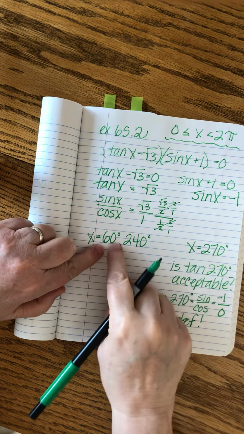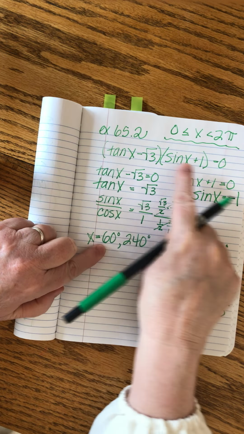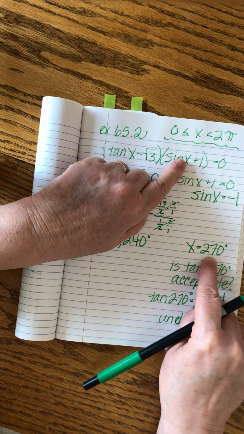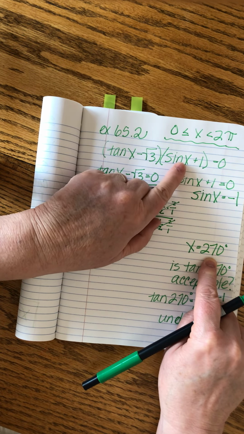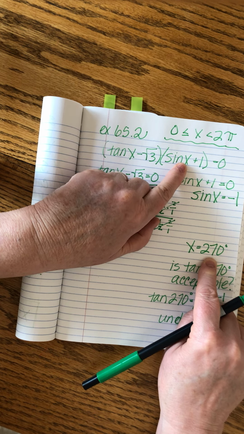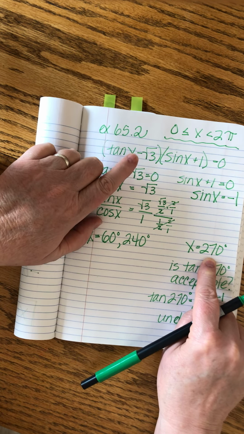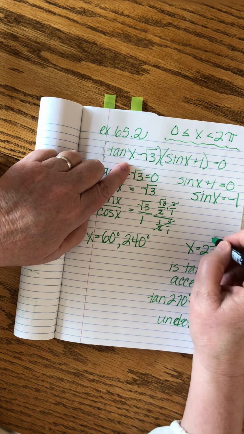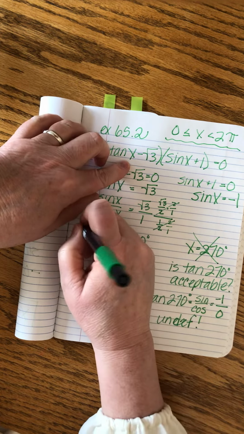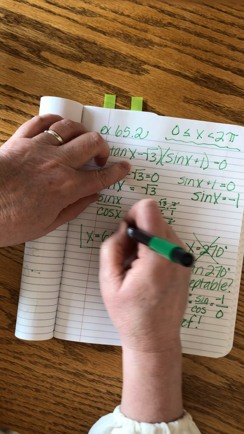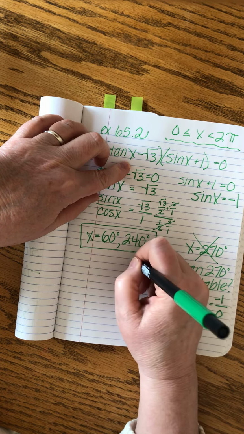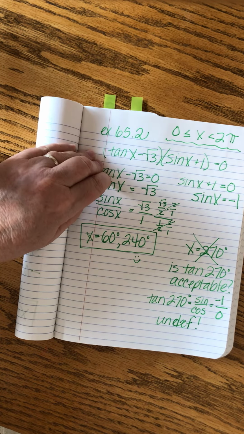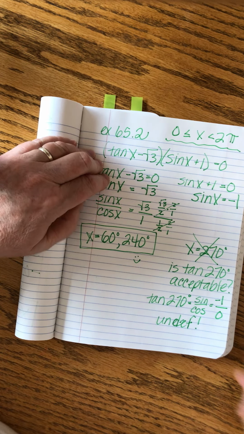Again, we didn't calculate 270 on the tangent side. We calculated it over here as a possible value in this binomial. But if we plug 270 in here, we have to plug it in here as well, and that's where everything went crazy because tangent of 270 is undefined. So this is not an acceptable answer. And the final answer is composed of just those two angles. Does that make sense?